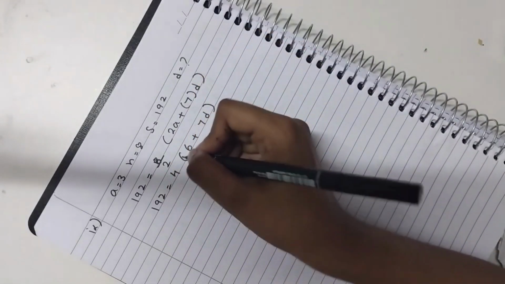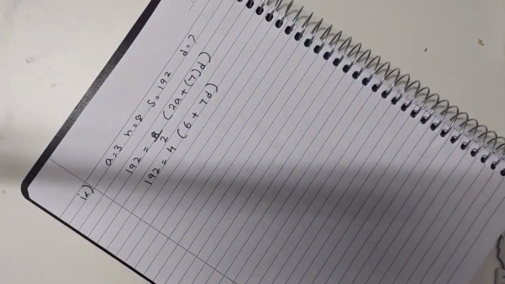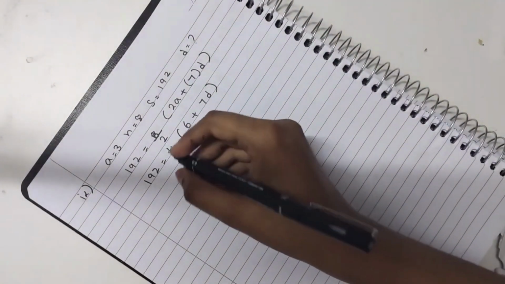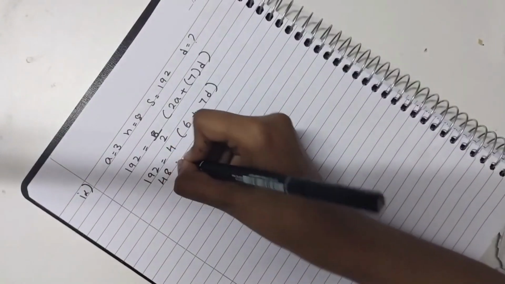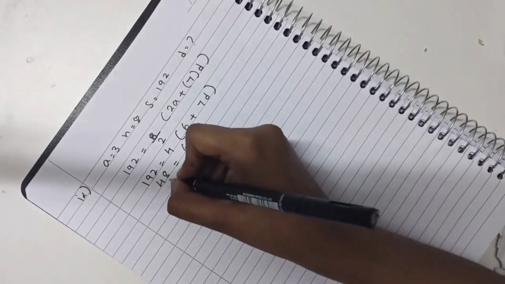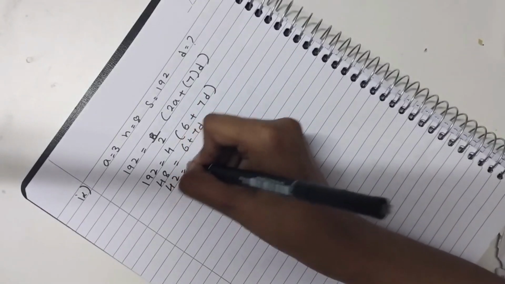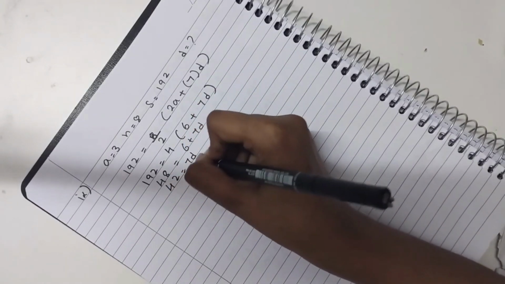So when we bring 4 over to the left-hand side, it becomes division. So 192 divided by 4 is equal to 48. So 48 is equal to 6 plus 7d. And 6, when brought over to this side, becomes 42 is equal to 7d, and the value of d is equal to 6.